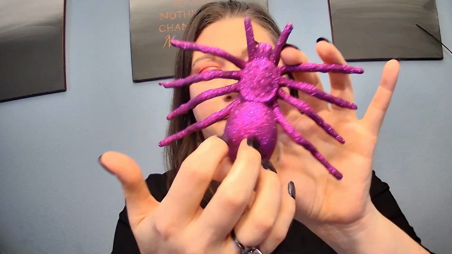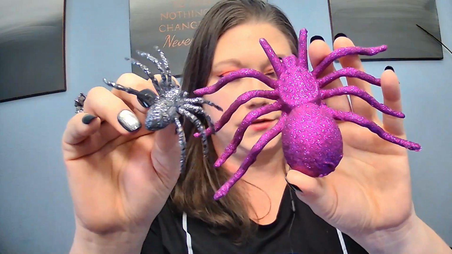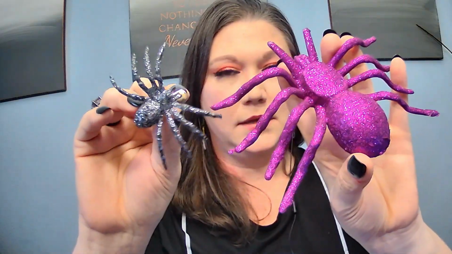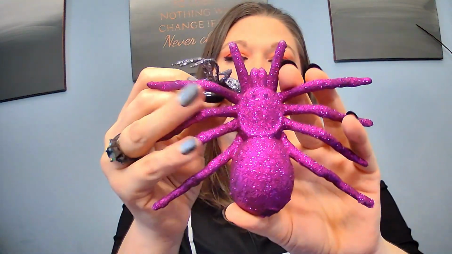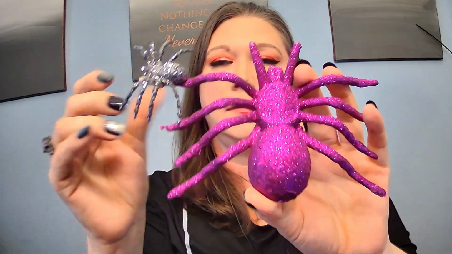So another fun little detail we have is a beautiful spider. A nice and glittery. I have a little baby spider here too. Also very glittery. We can have as many of these as you want, as few of these as you want, and again, in whatever color you like. Yeah, these are so much fun. Let's see.